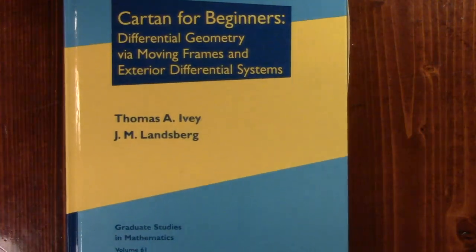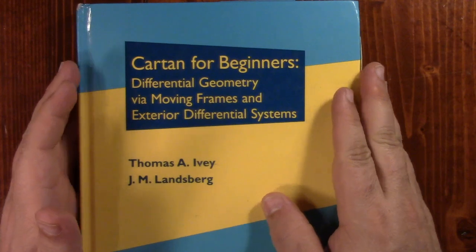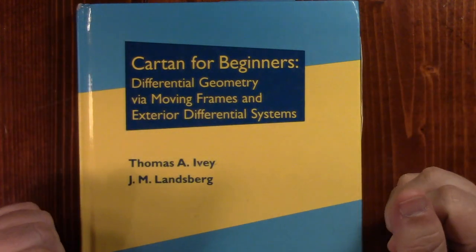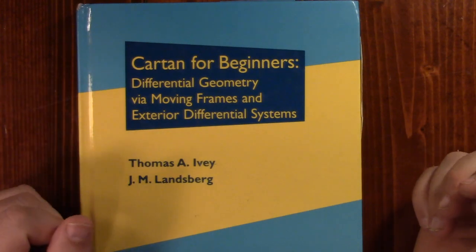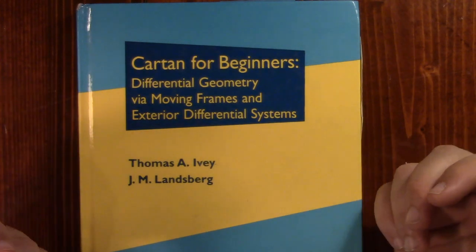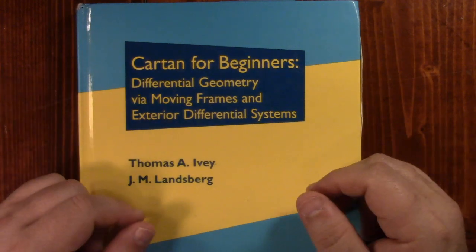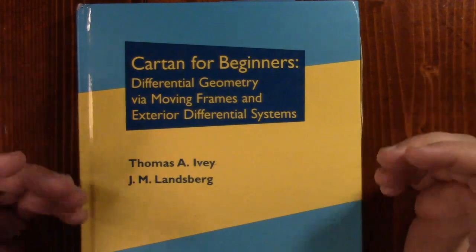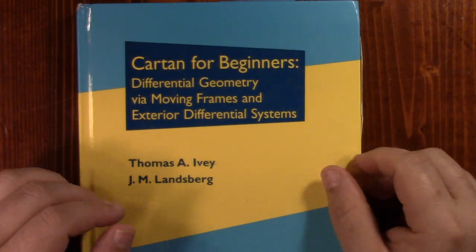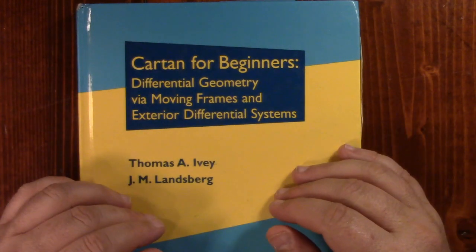And this right here is a book which is written by some people who have gone back to the works of Cartan and tried to dig through it and mine it and understand its method more deeply. This is an example of a book which will get you into contact with what's called an exterior differential system.